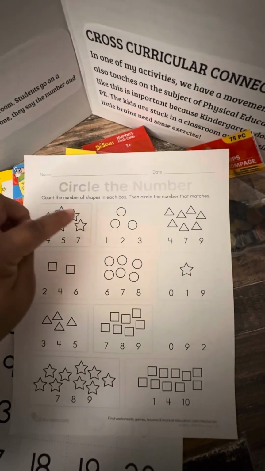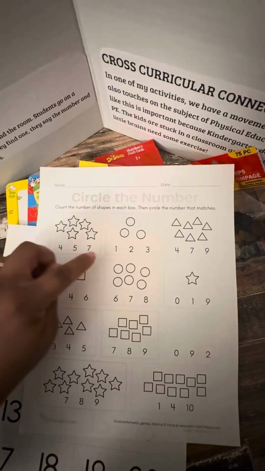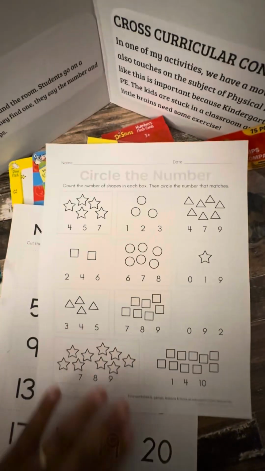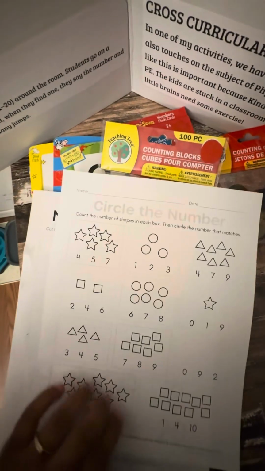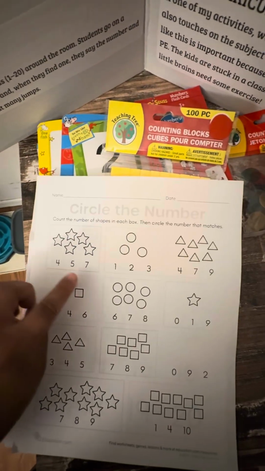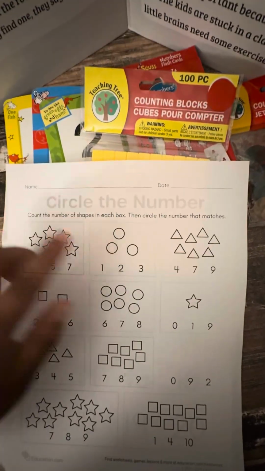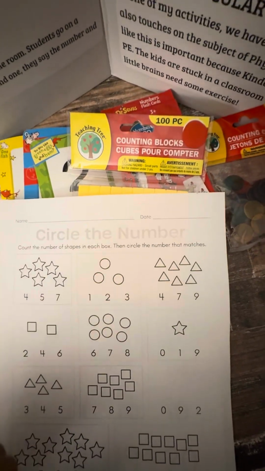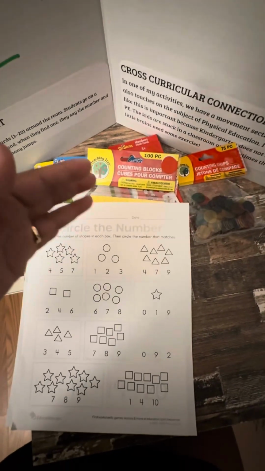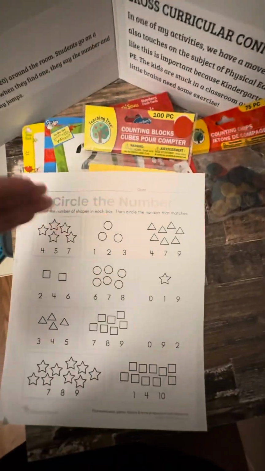So how many kids are actually understanding that I can count this many and it matches the number that is below. I particularly like this worksheet because it gives different numbers, so I could understand, okay, if they count 1, 2, 3 and they circle 2, what is not making sense to them. So this would be my formal exit ticket and my formal assessment.